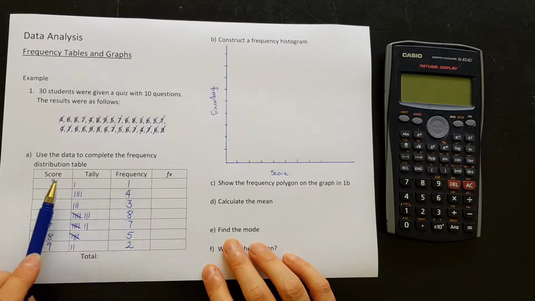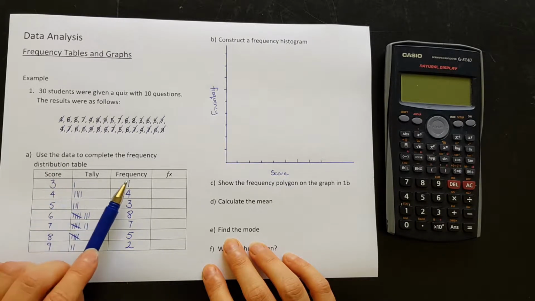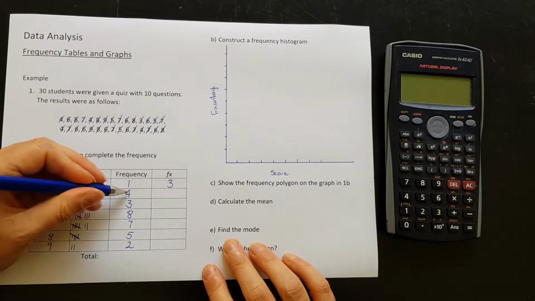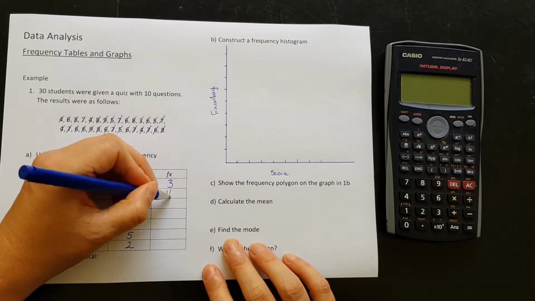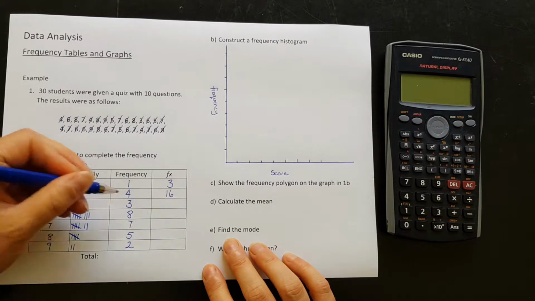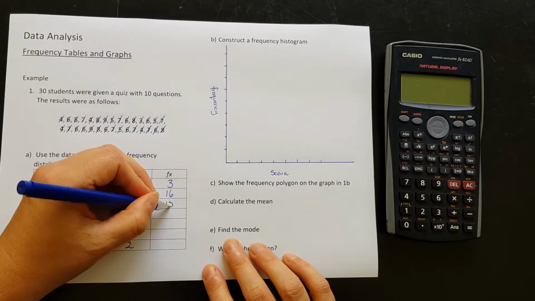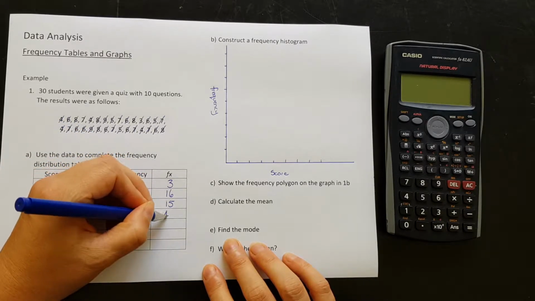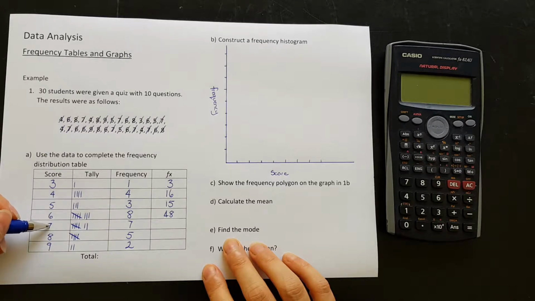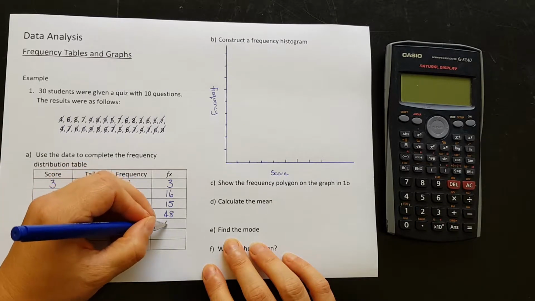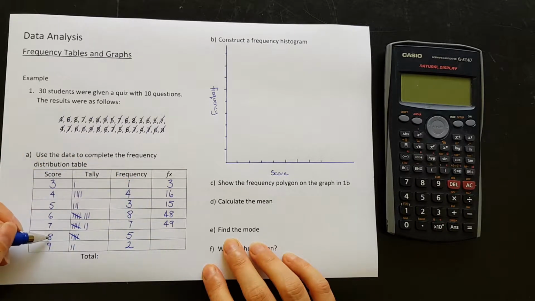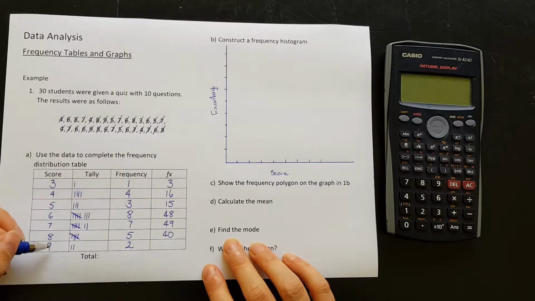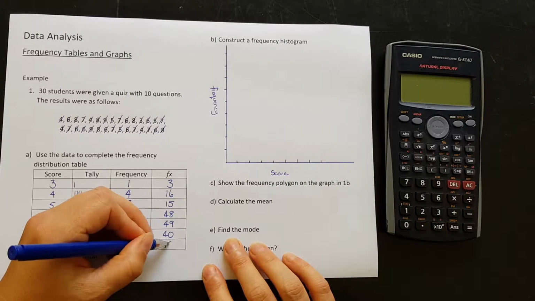So I need to times these numbers together. 3 times 1 is 3. 4 times 4 is 16. 5 times 3 is 15. 6 times 8 is 48. 7 times 7 is 49. 8 times 5 is 40. And 9 times 2 is 18.